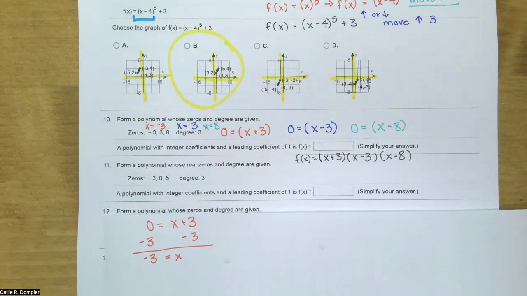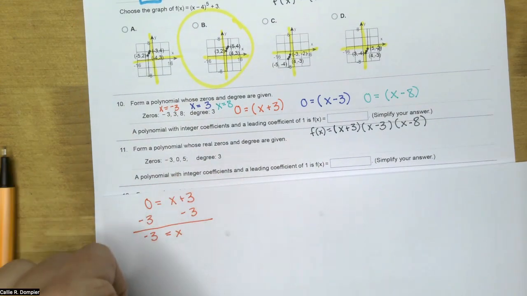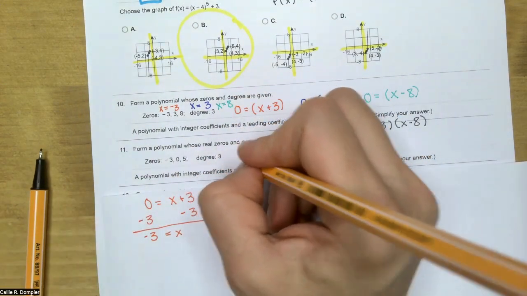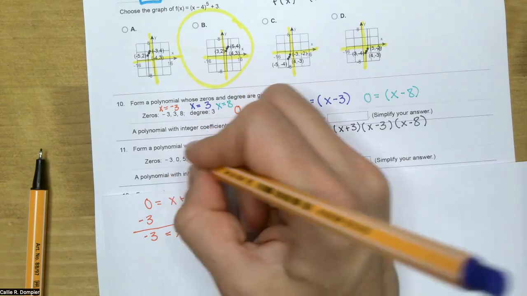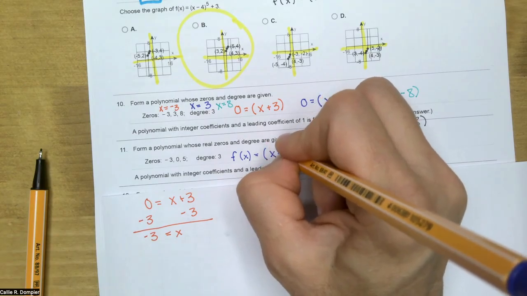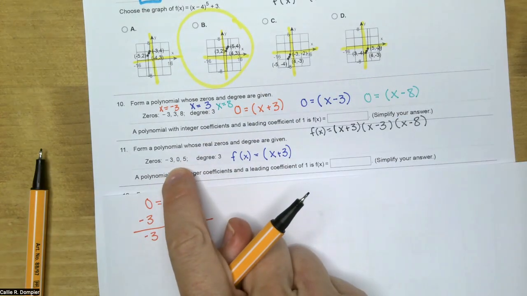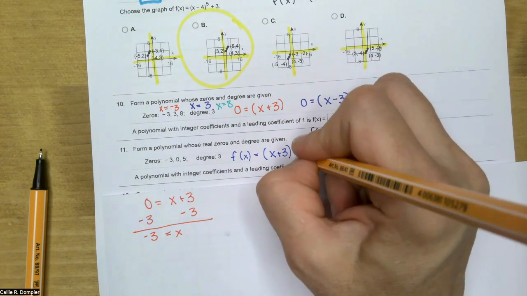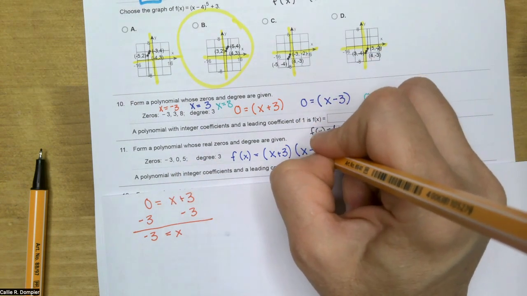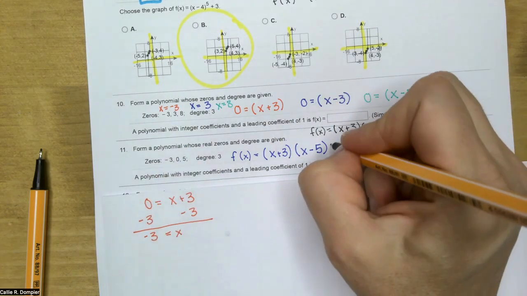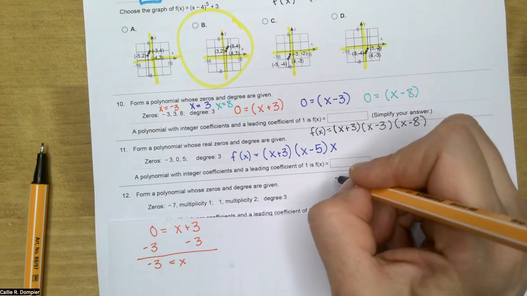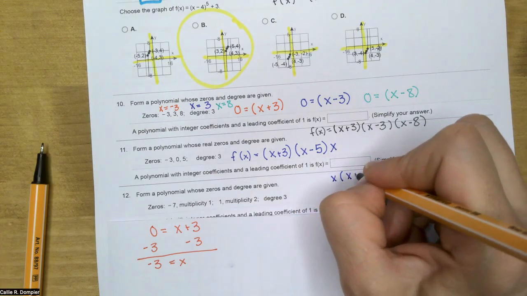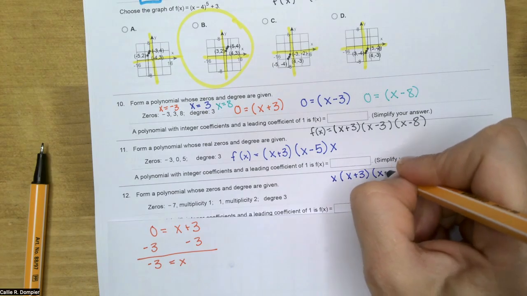Good? All right, same thing here. If the zero is a negative, then -3 means it's x plus 3, a zero of 0, and a zero of 5. X minus 5, right? And then for a zero of 0, it's just x. So f of x is equal to x times x plus 3 times x minus 5.